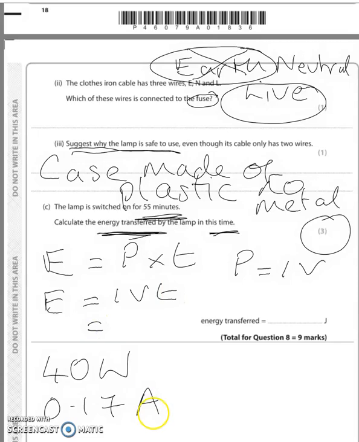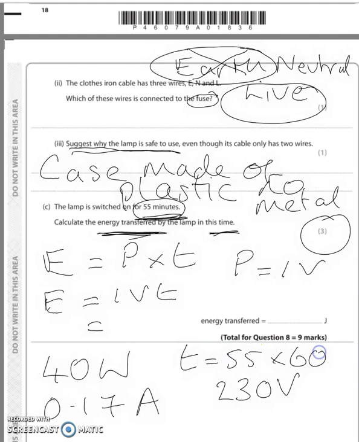So we've got current, we've got the voltage from earlier, which is 230 volts. I'll write that down, it runs on the mains. And we also have time, but just as an extra level, we've got to turn it into time in seconds. So we've got to do 55 multiplied by 60 because your time needs to be in seconds.